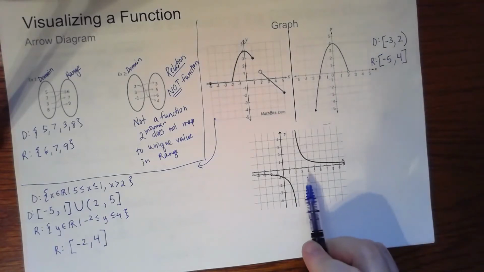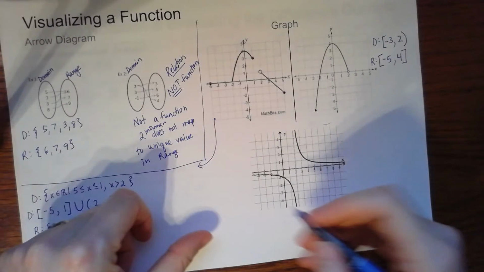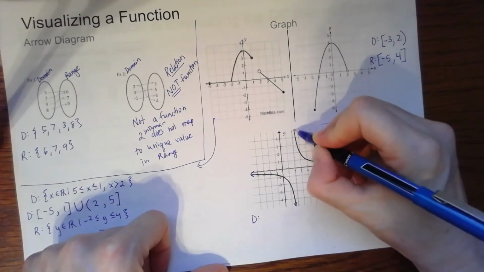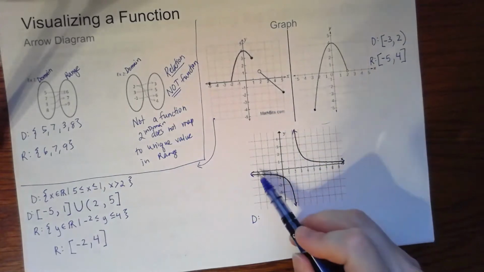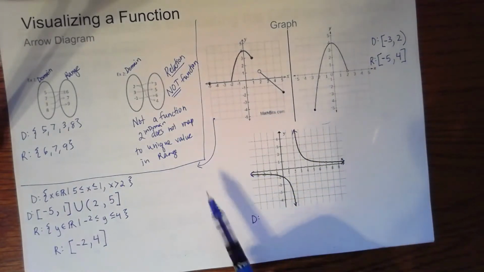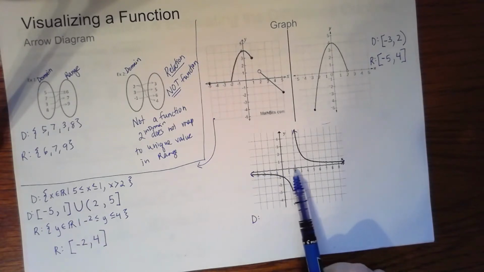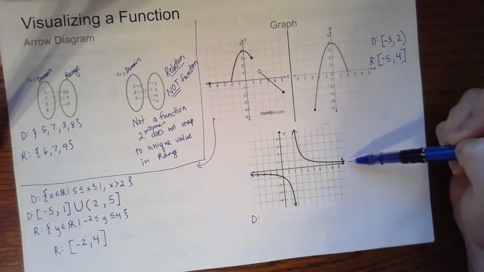Now this one is going to be a little bit tricky. The domain on this one, this goes off forever. This is a hyperbola. This keeps going on and on forever, and when it gets to 2, there's an asymptote there. It will never be 2. But on the other side of 2, it's approaching this, and it goes off to infinity.